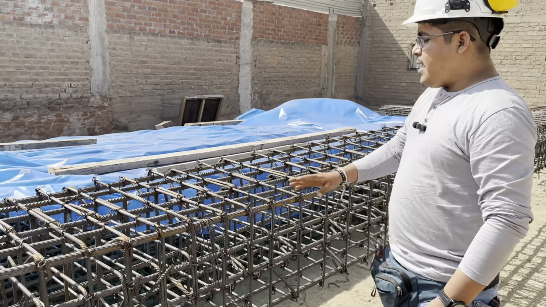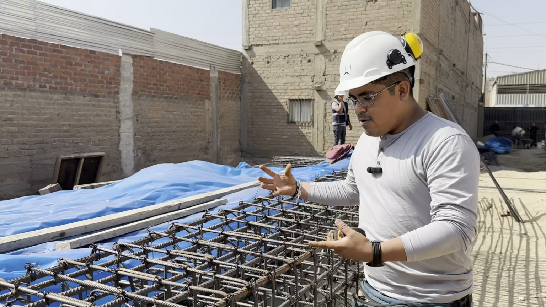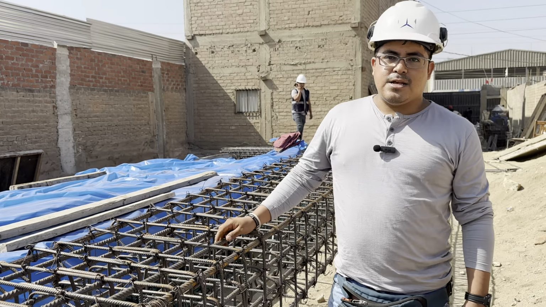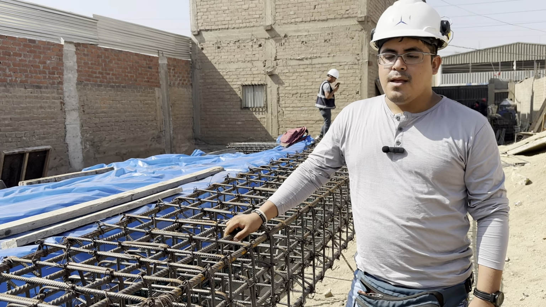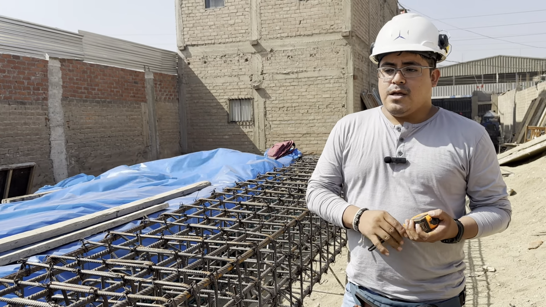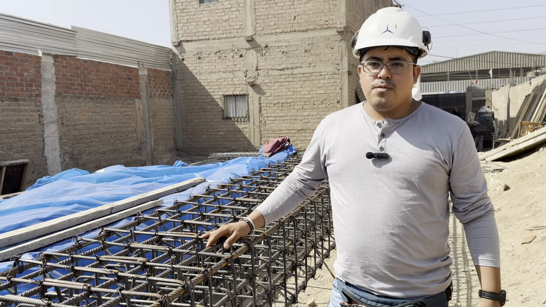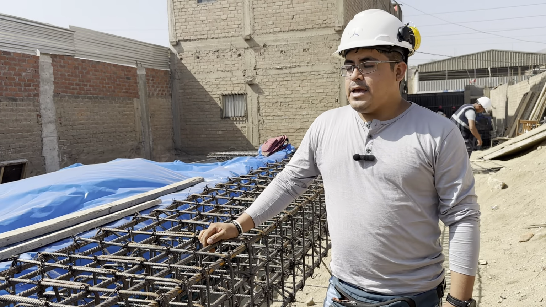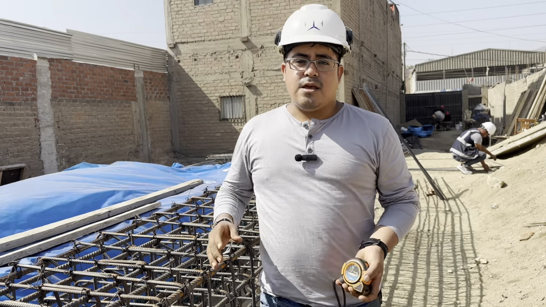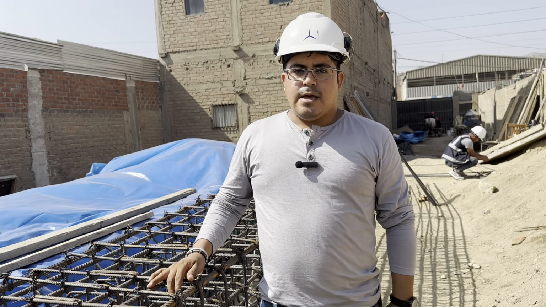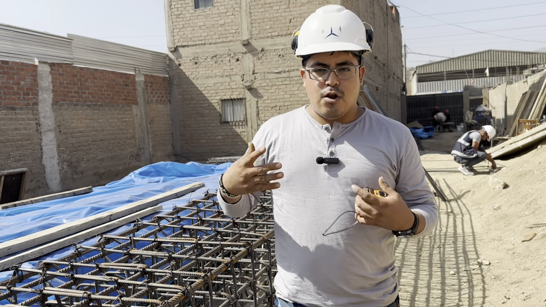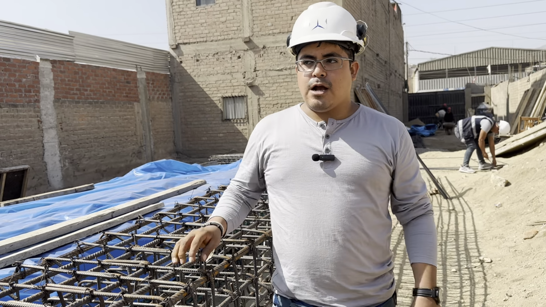Okay. And this is the way we put all the structural steel bars together, making the structure of the column. I hope that this video will help you learn a little more about construction. And here in Peru we are working. If you have another project, or if you want to ask a question, it will be well received and solved if you make a comment.